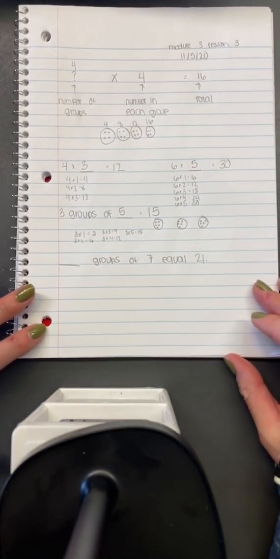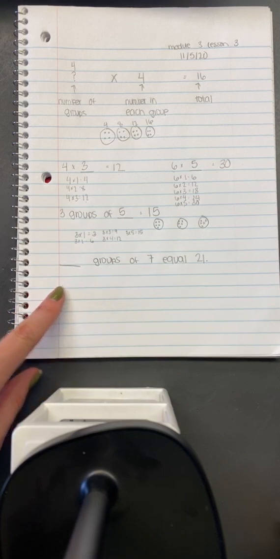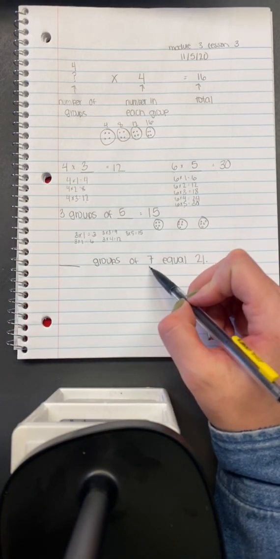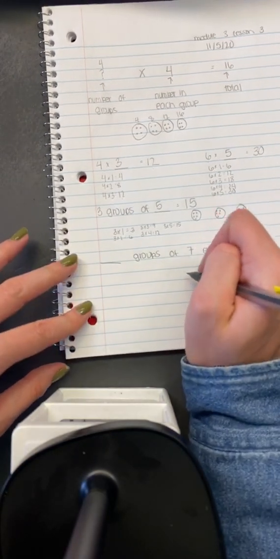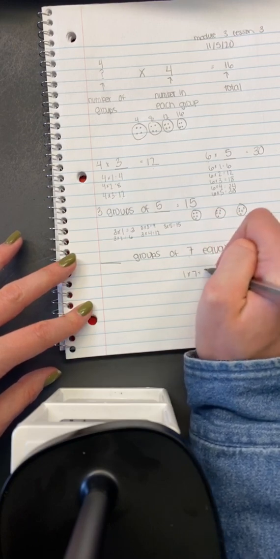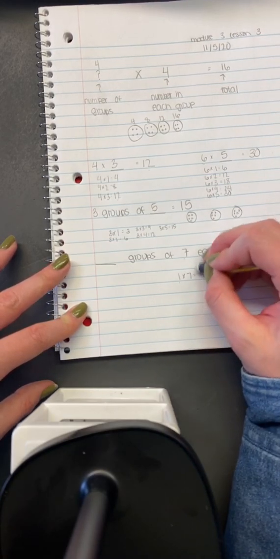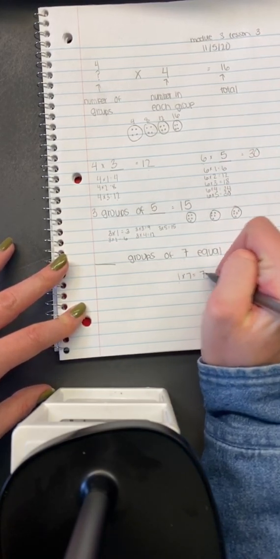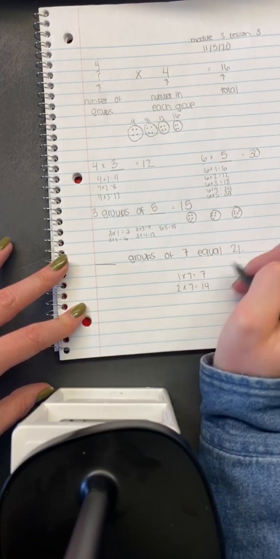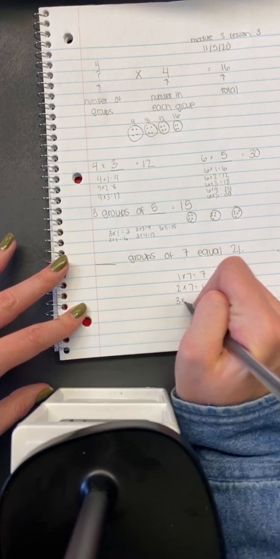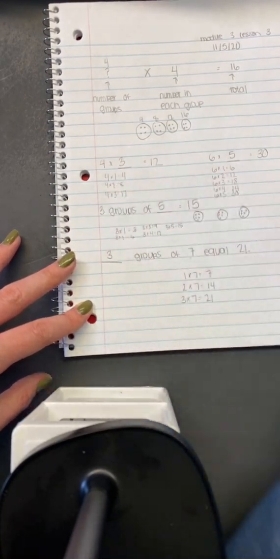So let's do our last one together. Blank groups of 7 equal 21. So I know how many are in each group, and I know my total. How many groups do I need to get to 21? So we're going to start with 1 times 7, because this is what we're solving for. But 1 times 7 does not equal 21. 1 times 7 equals 7. So we know we need to go up 1 on here. 2 times 7 equals 14. Not at 21 yet. 3 times 7 equals 21. So I know my 3 groups of 7 equals 21.